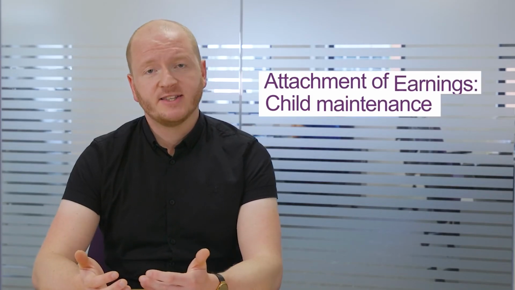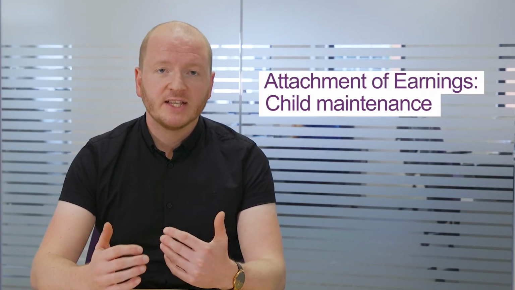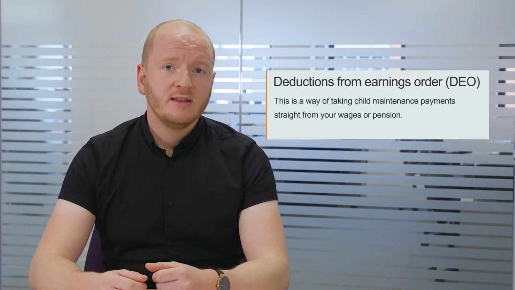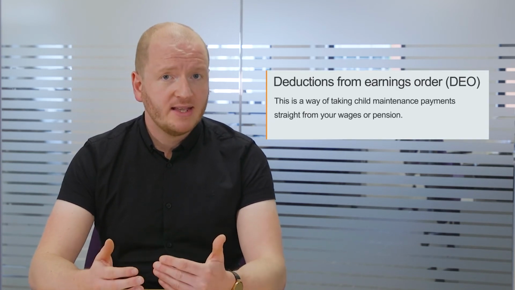Arrears to the Child Maintenance Service, or CMS, can be taken straight from your wages using something called a deductions from earnings order. The amount taken will be set by the CMS. They will set a protected minimum amount of money that you must receive each month, and then the attachment will only be taken from earnings above this amount.